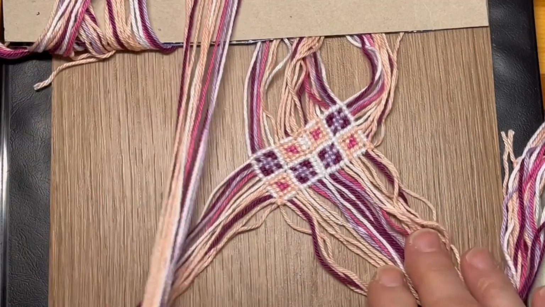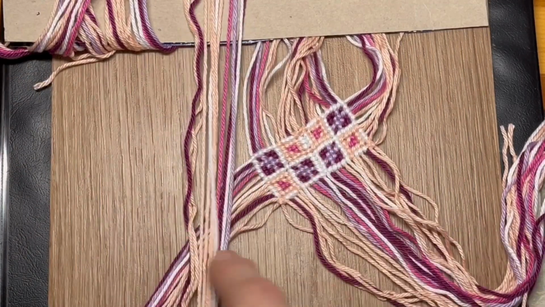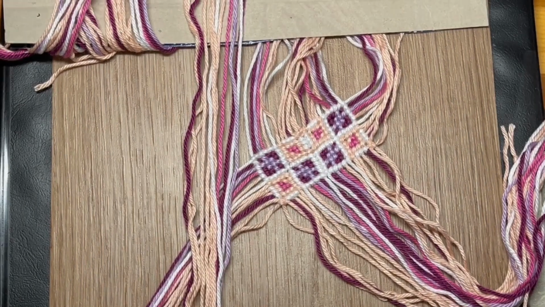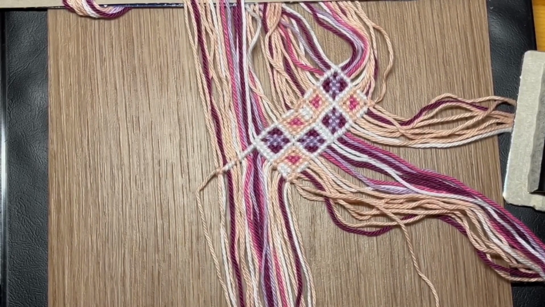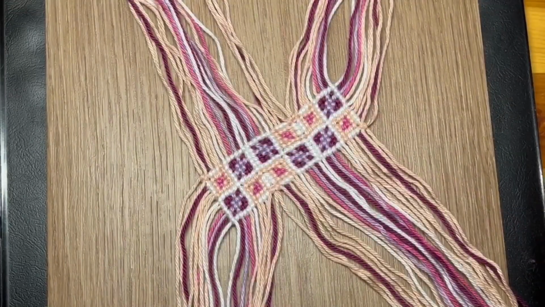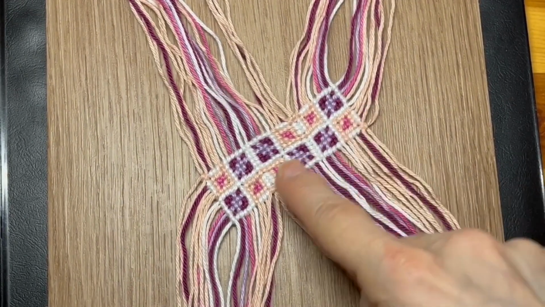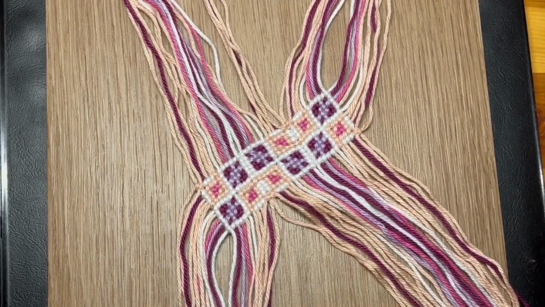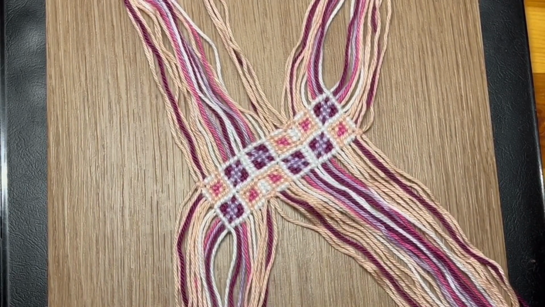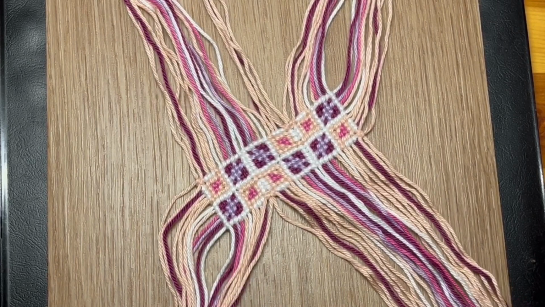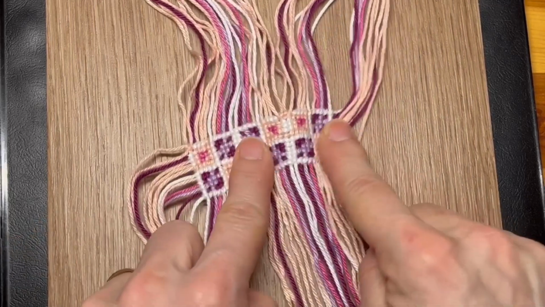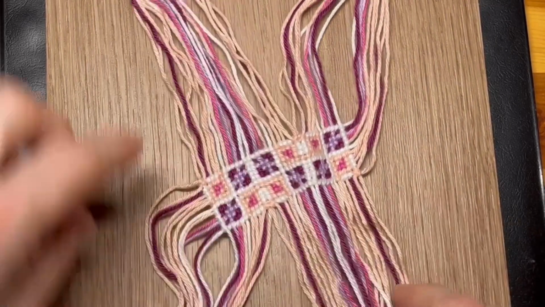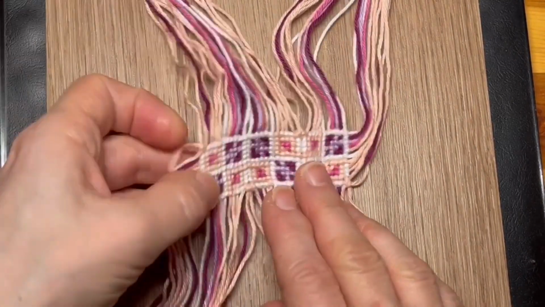So 1, 2, and number 3 is coming here. I've knotted the first rows of square number 3, so now I'll knot the rest of the square. So now I have 3 squares, 1, 2, and 3, and it's still exactly the same as the version 1 of the cube tetrahedron.